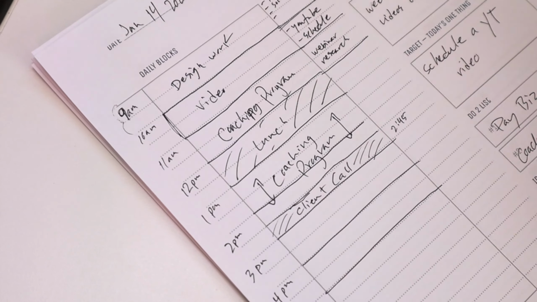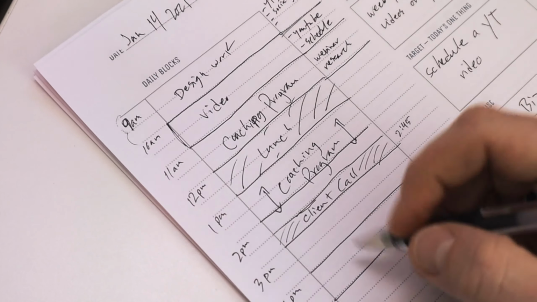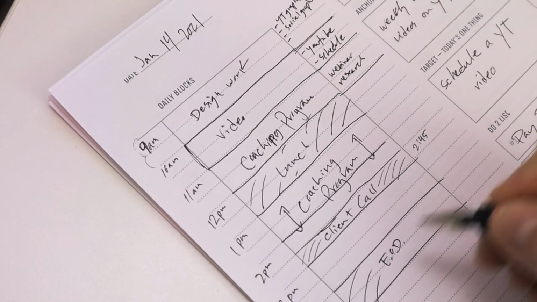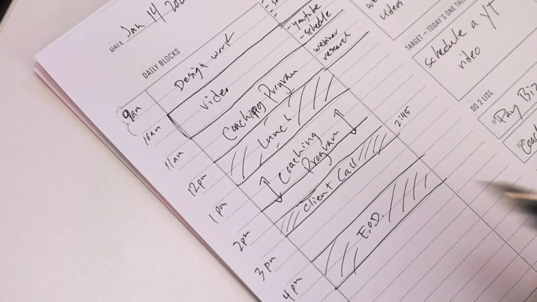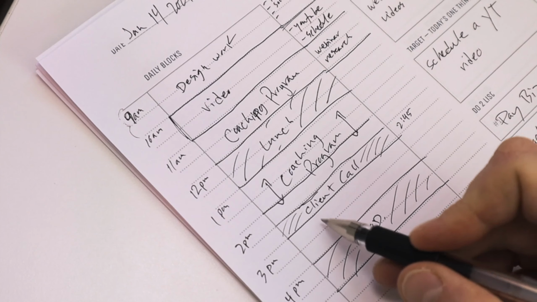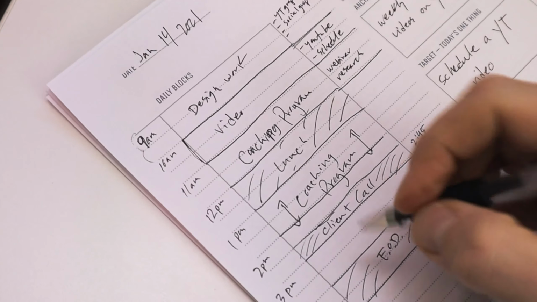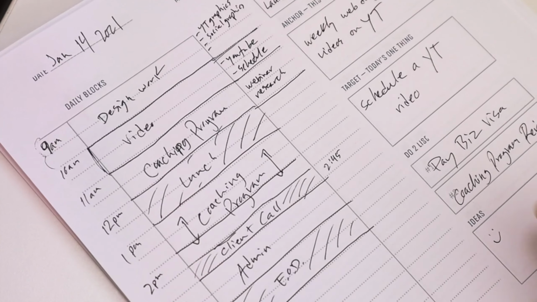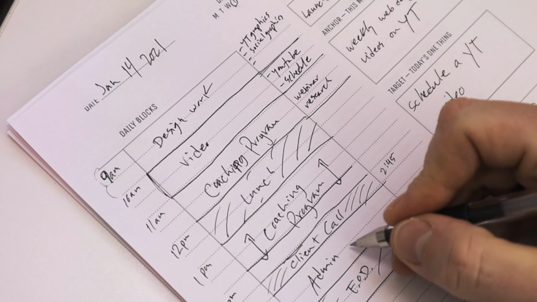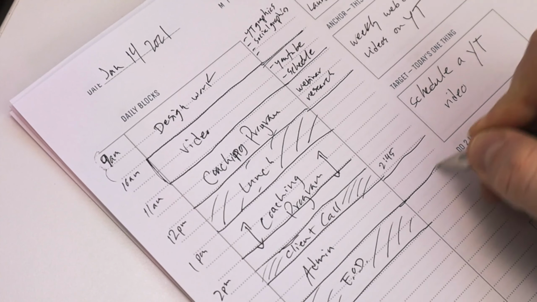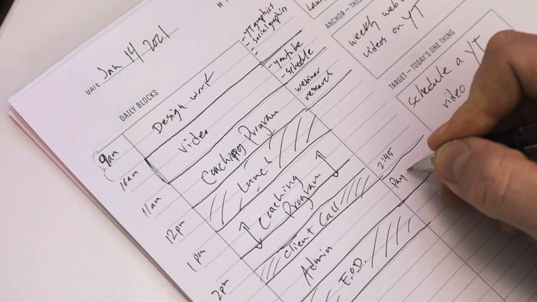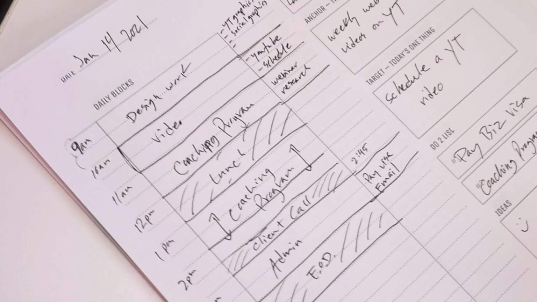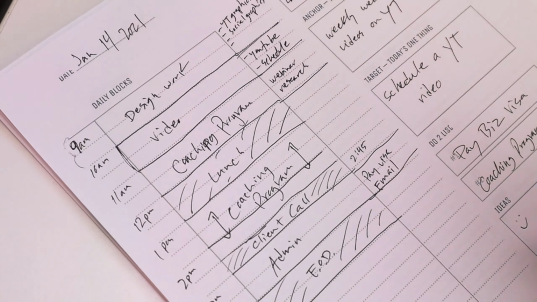Okay, and then I got 3 to 4. I usually actually end my day at 4. That's my end of day. So that gives me another block of time here to make sure that I get something done. It's usually more admin work. So I'm going to say admin, and you know what? It's probably going to be pay that Visa. So I'll say pay Visa and email. I got some emails to catch up on. Leave it at the end of the day so I don't screw up my momentum.